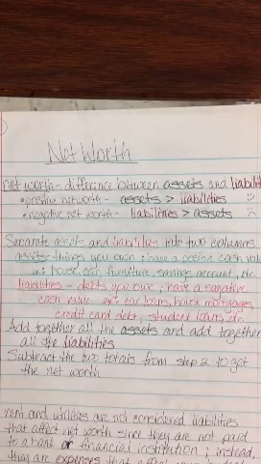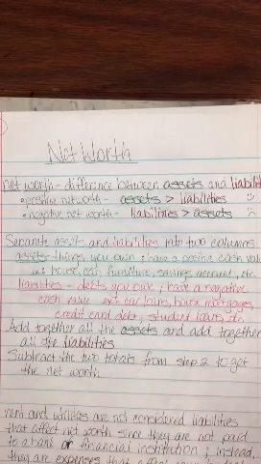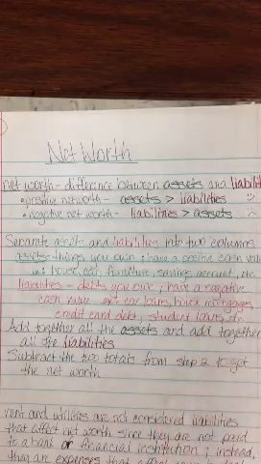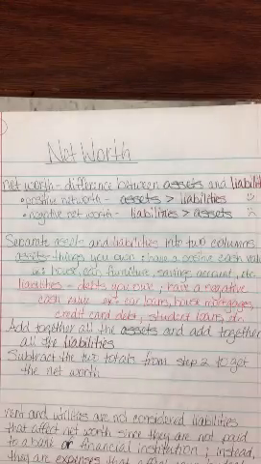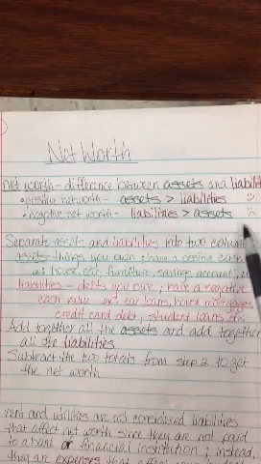If your assets are more than your liabilities, you have a positive net worth, and that's going to make you happy. Smiley face. If your net worth is negative, then that means your liabilities are more than your assets, which should not make you happy.